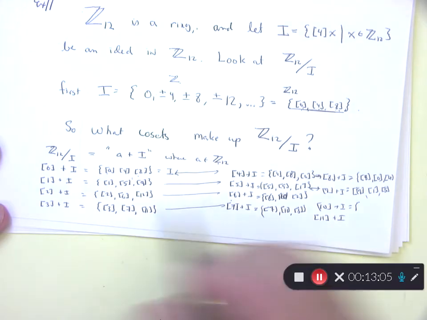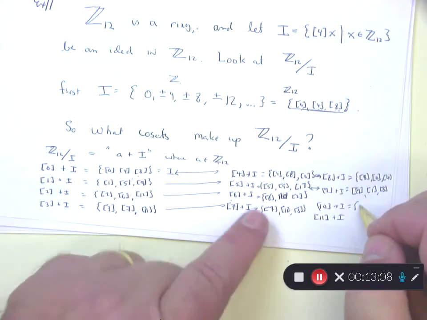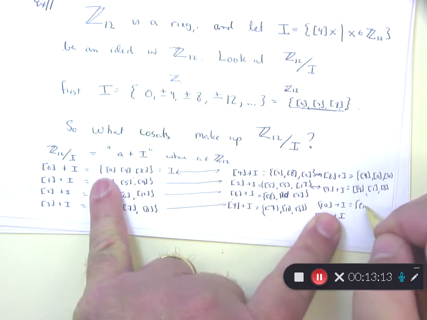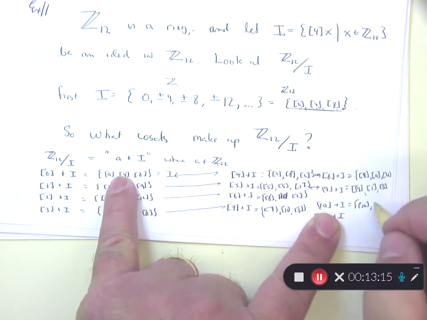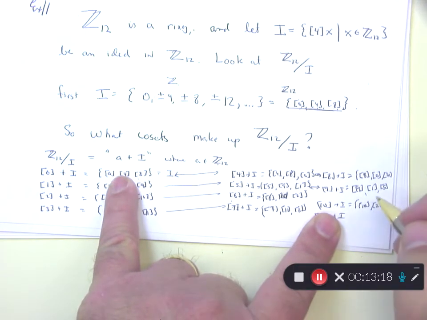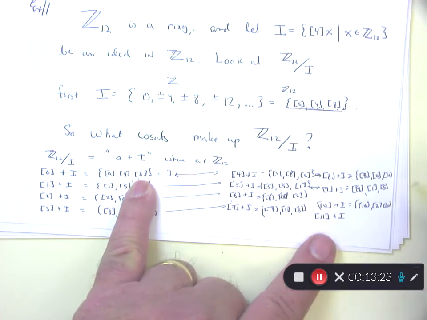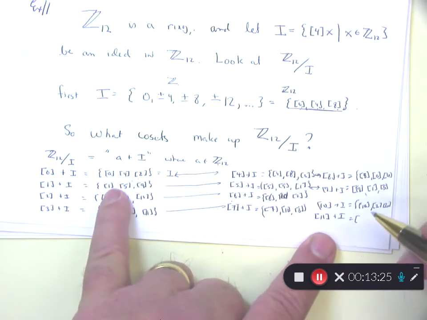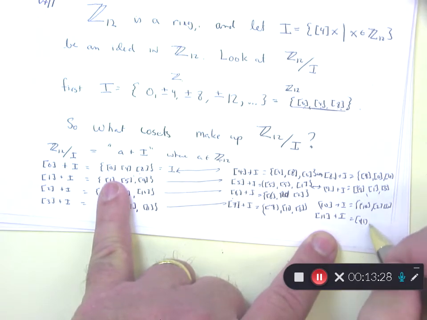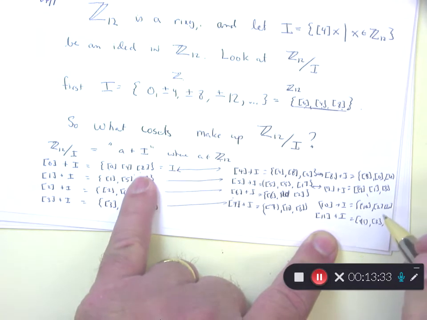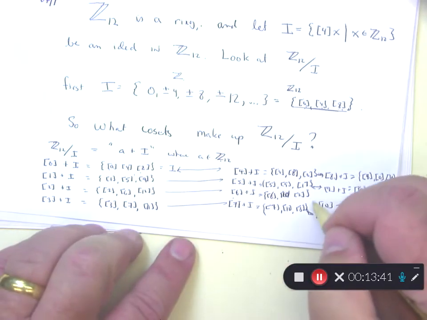So 10 plus, this will be 10. 10 plus 0 is 10. You're always in your own equivalence class. 10 plus 4 is 14, and in Z12, that's 2. And 10 plus 8 is 18, and in Z12, that is 6. And last but not least, 11 plus 0 is 11. 11 plus 4 is 15, and in Z12, that's 3. And 11 plus 8 is 19, and in Z12, that's 7. And notice you end up getting the exact same equivalence classes.